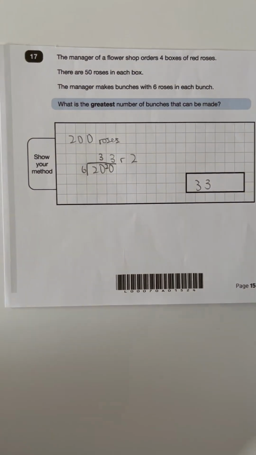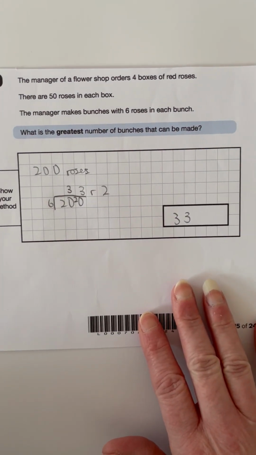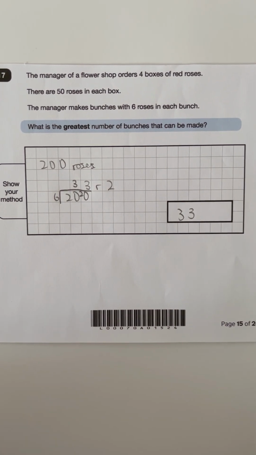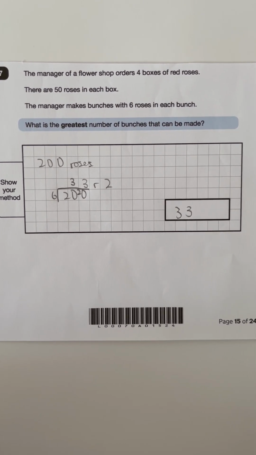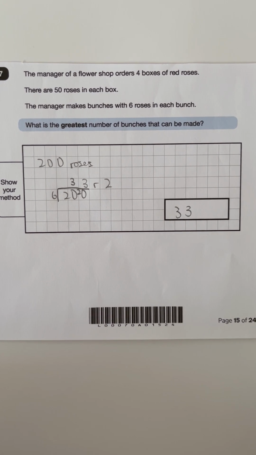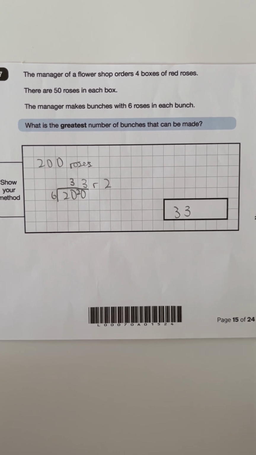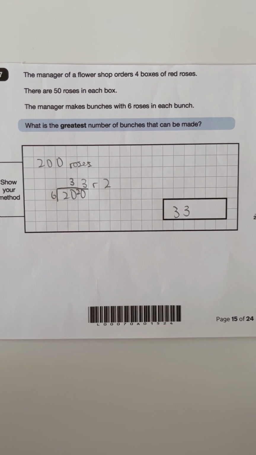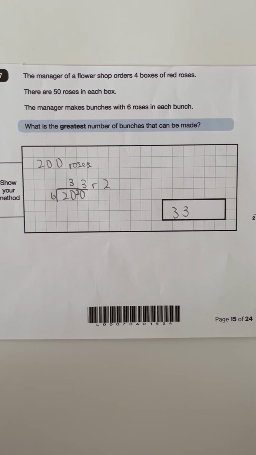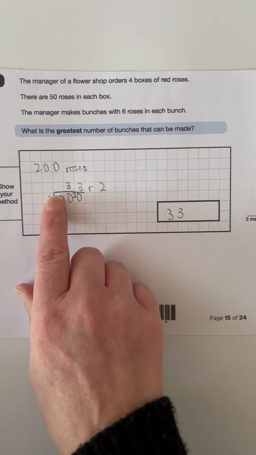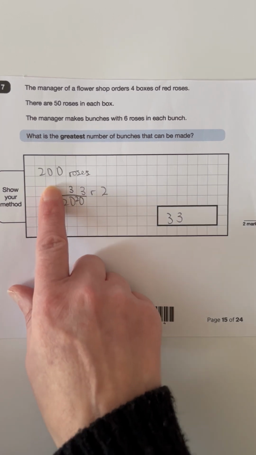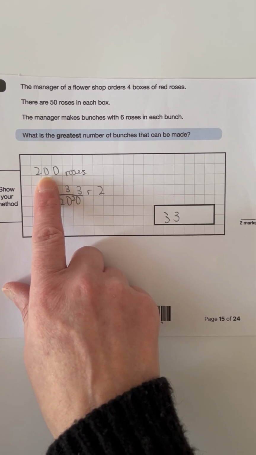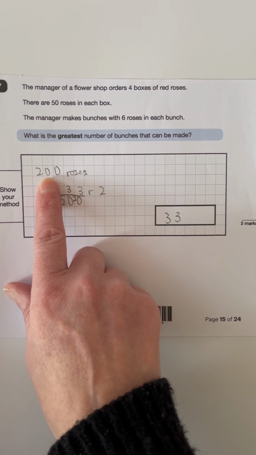Okay. So the next question would be, a manager of a flower shop orders 4 boxes of red roses. You're told there are 50 roses in each box, and the manager makes bunches with 6 roses in each bunch. Now this is asking which is the greatest number of bunches that can be made. We need to decide what operation we're going to use, and again we're going to use division for this question.